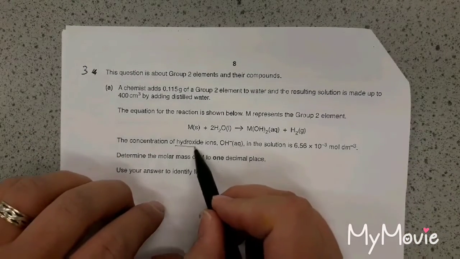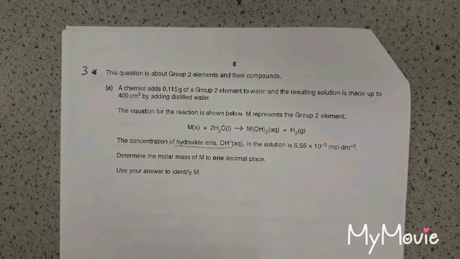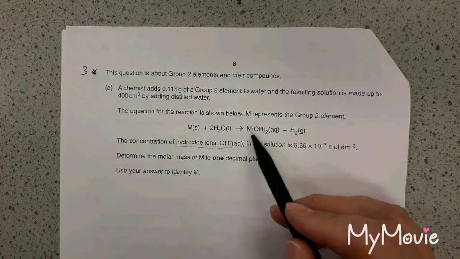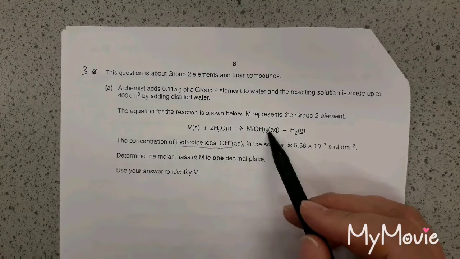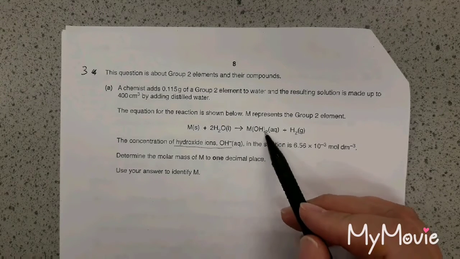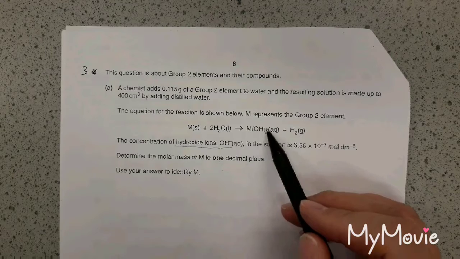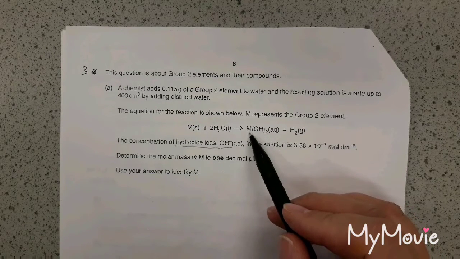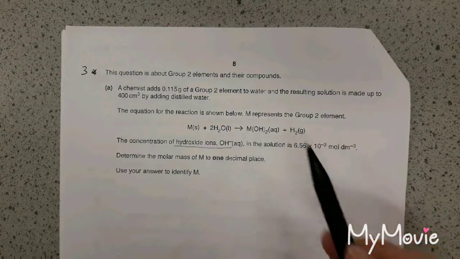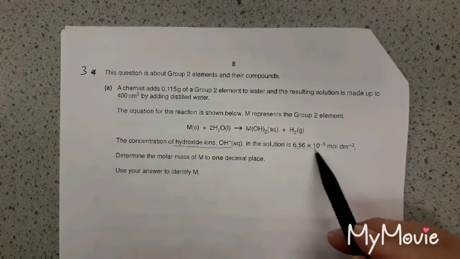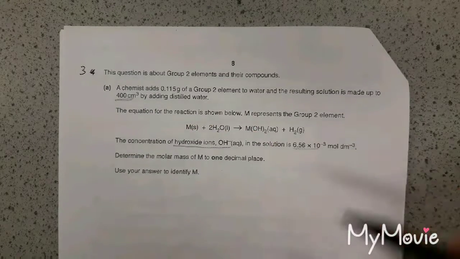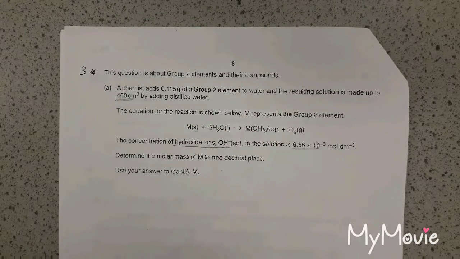Right, okay, now we're getting interesting. It's specifying the hydroxide ions because we don't know what M is, but we do know, because group 2 metals have got a 2 plus charge, that the hydroxides will be a 2 to 1 ratio within the chemical itself. So for every one group 2 metal ion, there will be 2 hydroxides. And I've got the concentration of the hydroxides here. I've also got a volume. So now I can start to put things together and make some calculations.